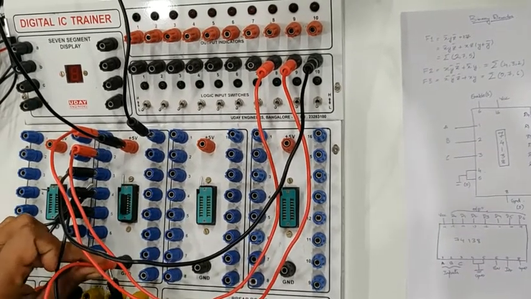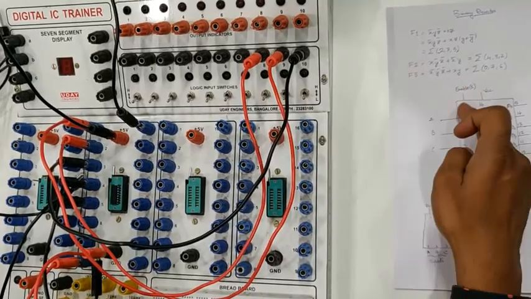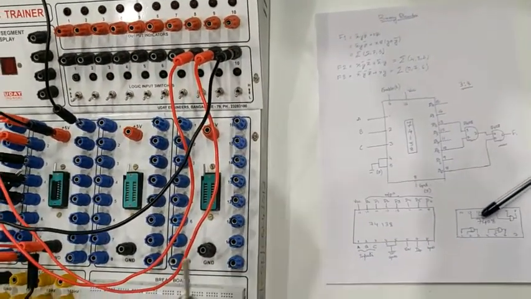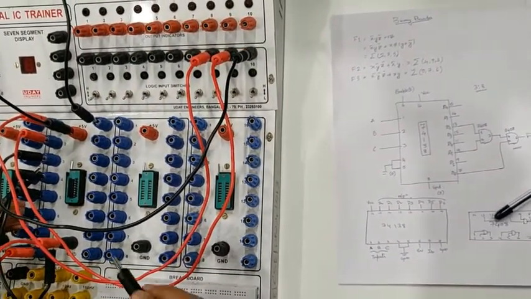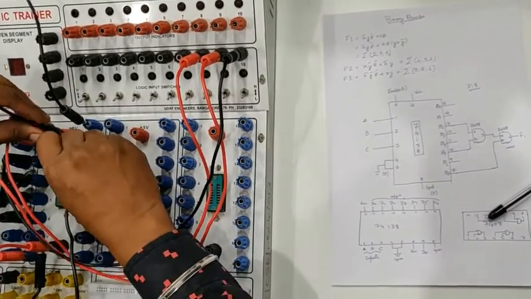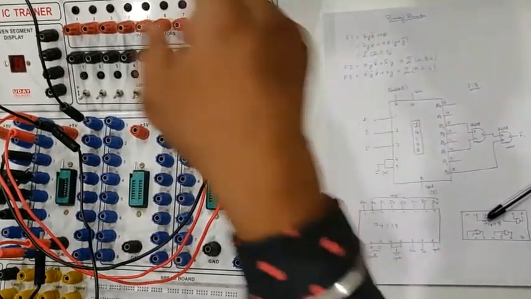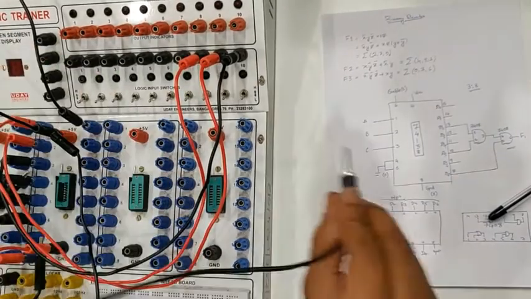So I'm connected to the ground. Okay, this part is over. Next, pin number 6 is enabled. That means we have to make it as 1. So pin number 6 I'm connecting to VCC. This is over. Again, pin number 16 is already done, and 8 is already done.